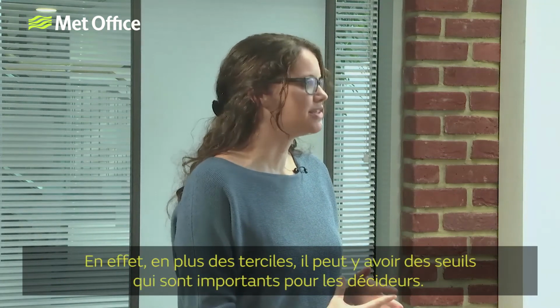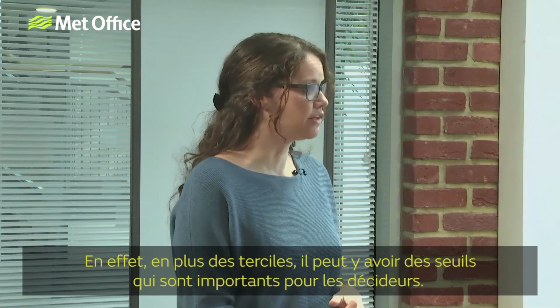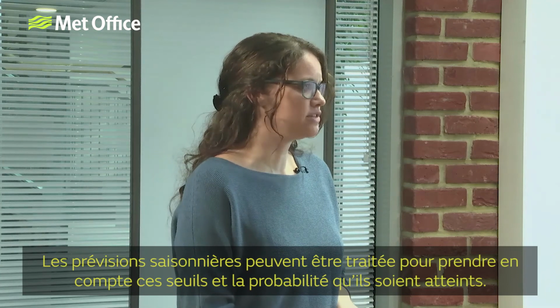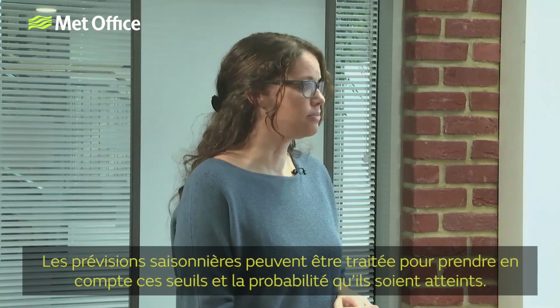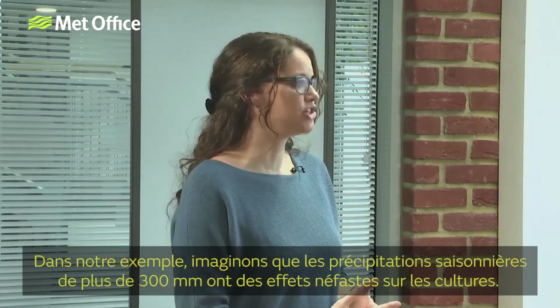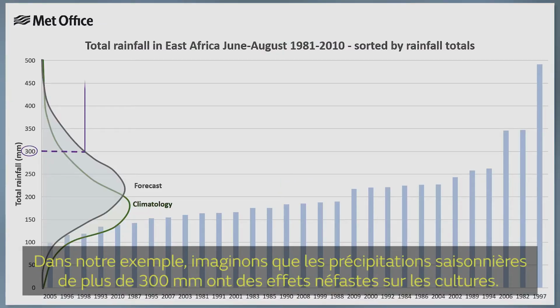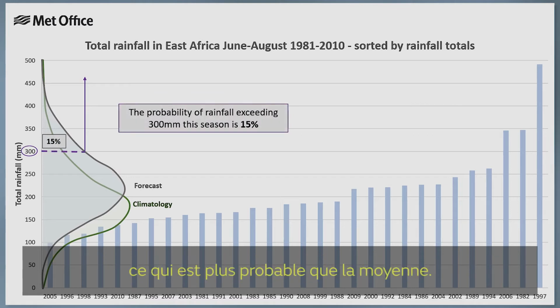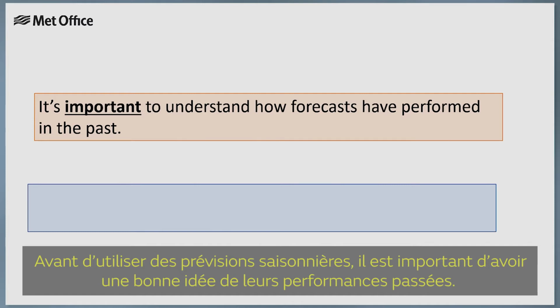As well as terciles, there may be specific fixed trigger values or thresholds that are important for decision makers. The output of seasonal forecasts can be processed to display the probability of those thresholds being exceeded. In our example, let's imagine that seasonal rainfall over a threshold of 300 millimeters may lead to damaging impacts on crops. The forecast shows that there is a 15% chance of reaching that threshold in the next season, which is more likely than average.